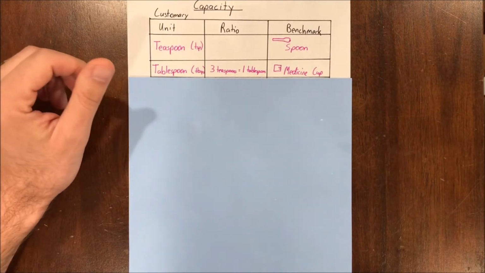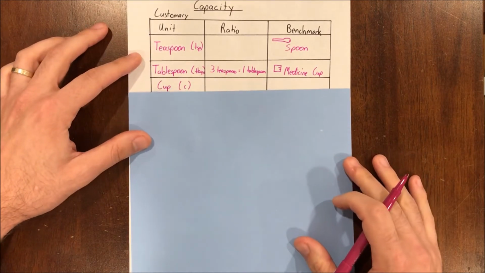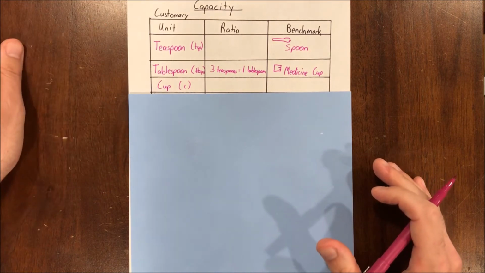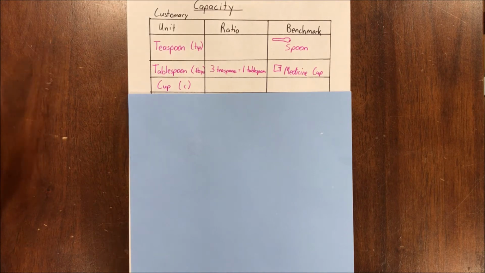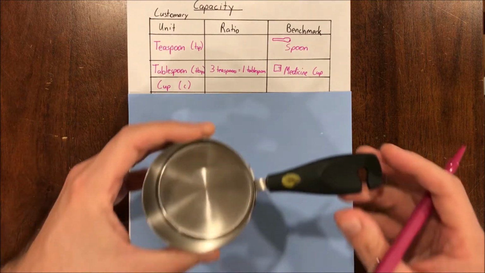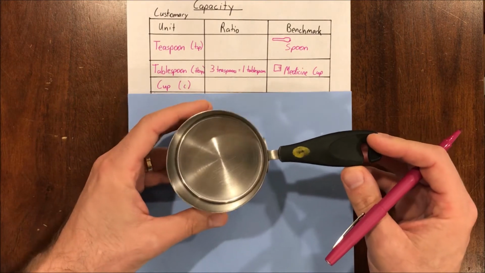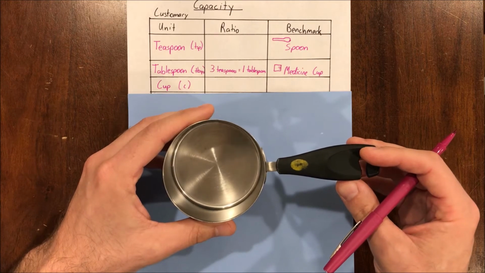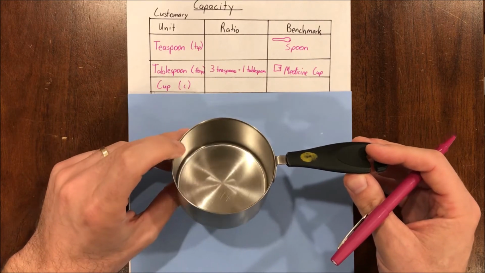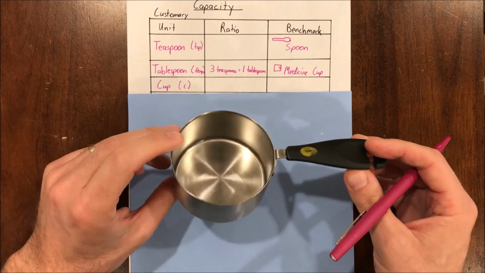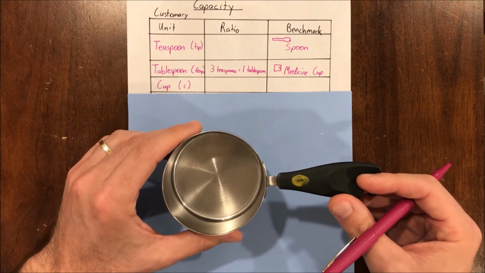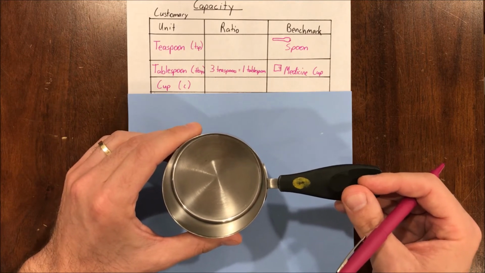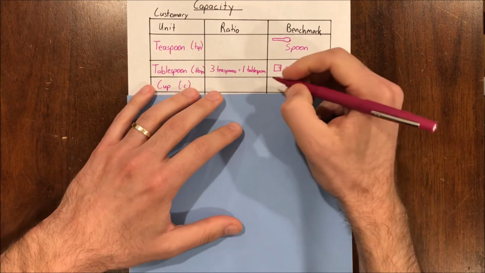Okay, great. The next largest unit is a cup. So what do you think would be a good benchmark for a cup? Say it out loud. You might have said a measuring cup, like this one. This is for dry things, but it is the same capacity as a liquid measuring cup. So we're going to use a measuring cup as our benchmark for a cup. So go ahead and say measuring cup, cup. Okay, I'll add that here.